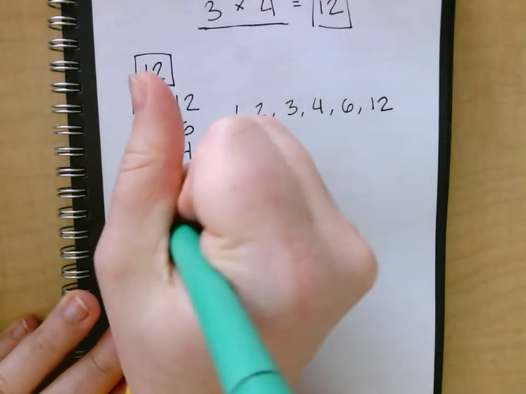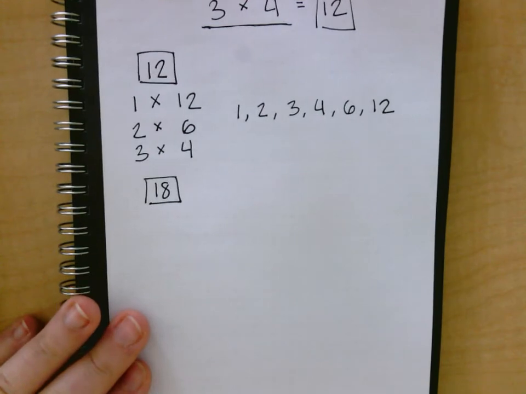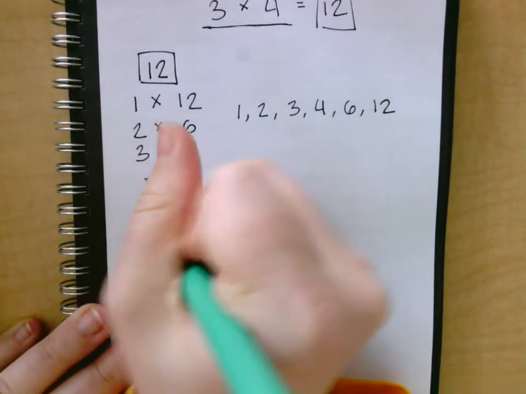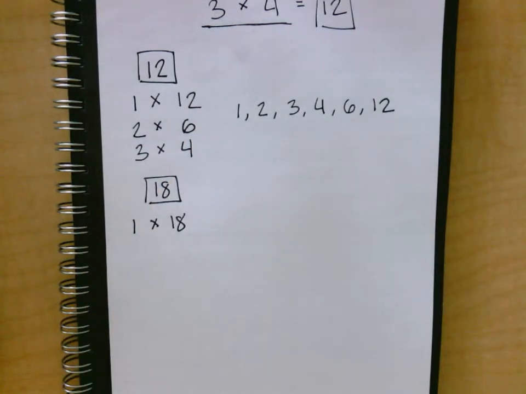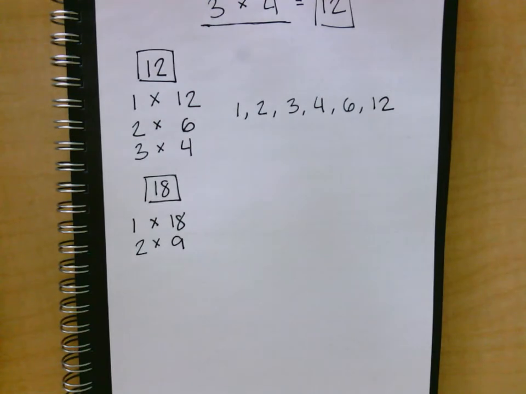Let's think of 18. I want to find all the factors of 18. That means I'm going to start with 1. 1 times 18 equals 18. I think to 2. Is there anything times 2 that gets me to 18? Yes. 2 times 9 equals 18.